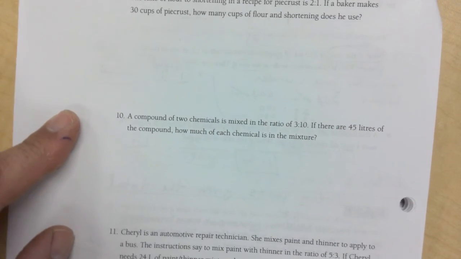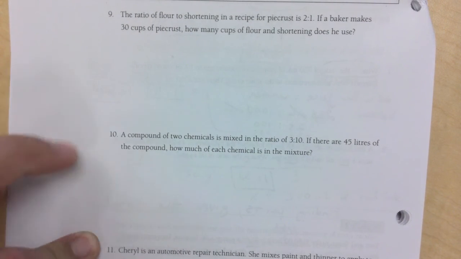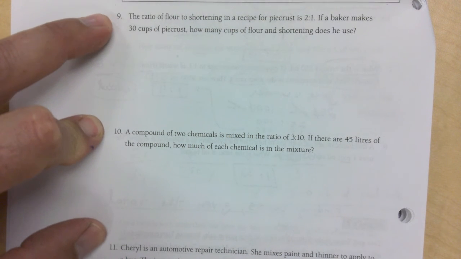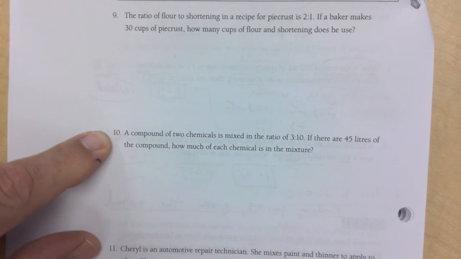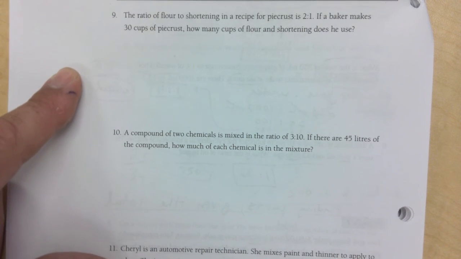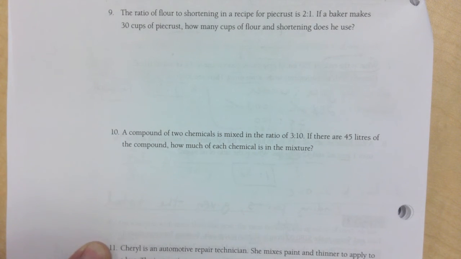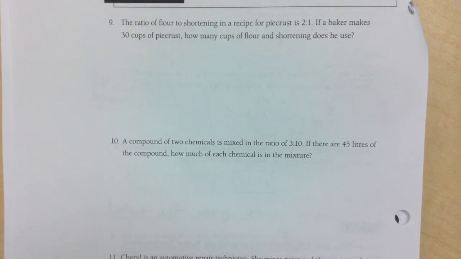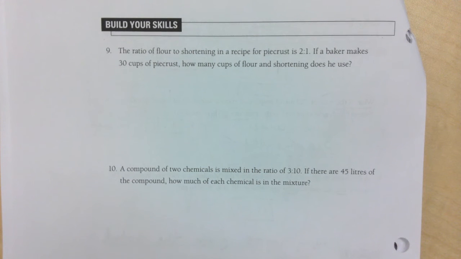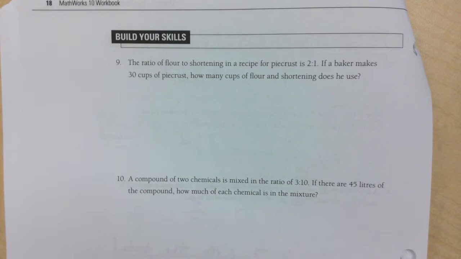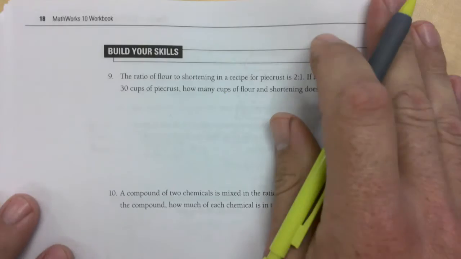So this is a bit of a mix. So 9 to 11, I want you to work on that right now. And it's important that you try it. Even if you get stuck, go to the next question, try that one. Oh, I can do that one. Do 10 and 11 or do 9 and 11, whatever. But do these questions right now, and they kind of go back over everything we've done so far. So give that a try. Build your skills on page 18. Another math class, that is.